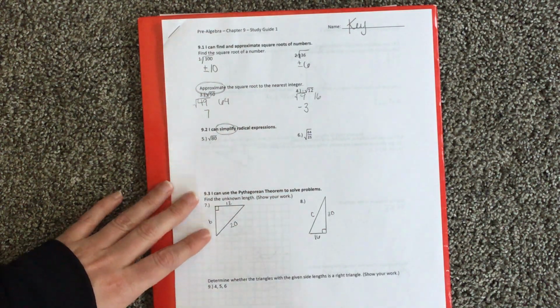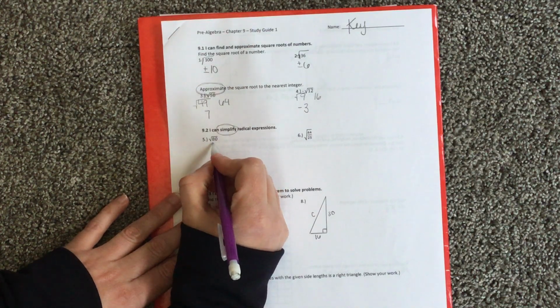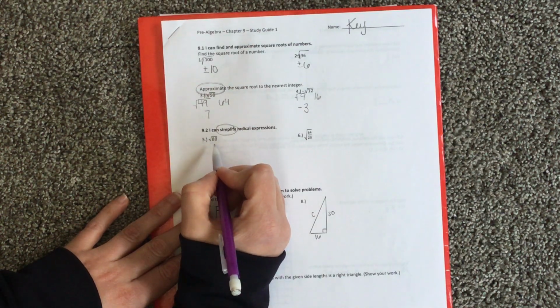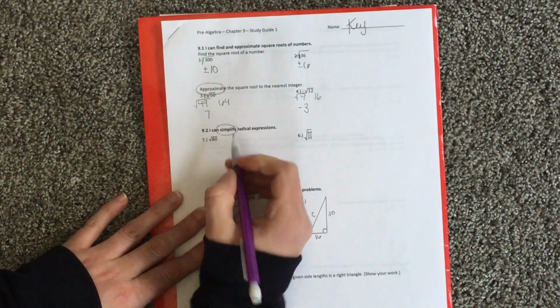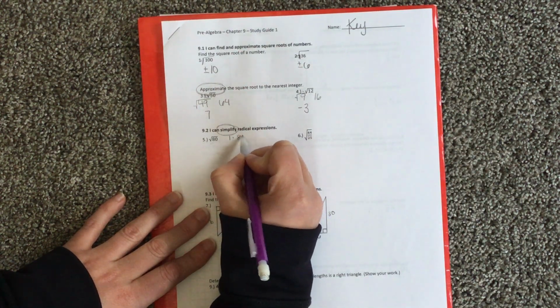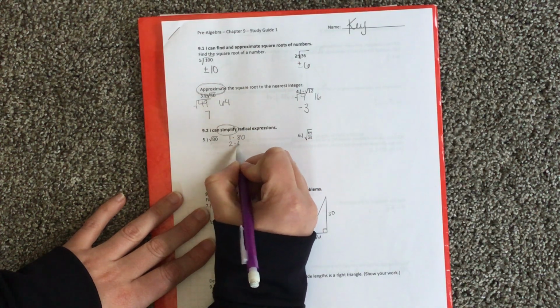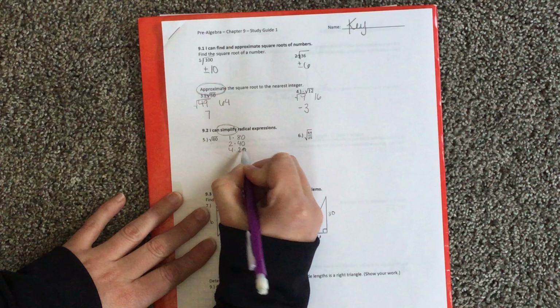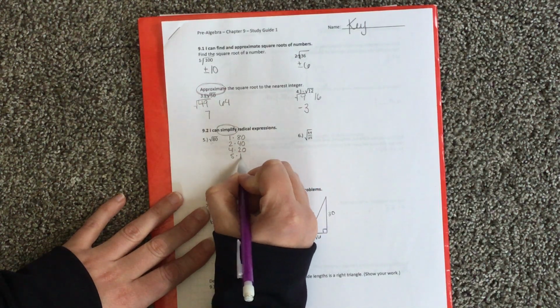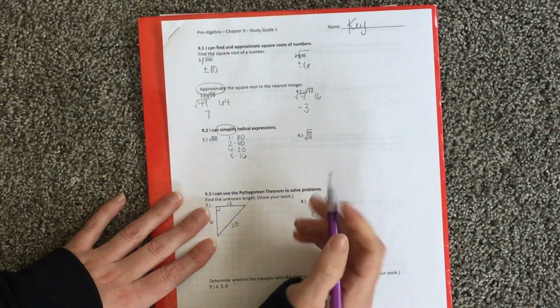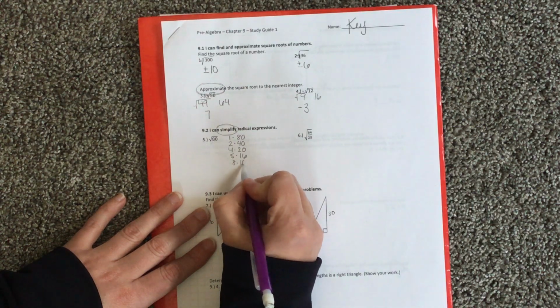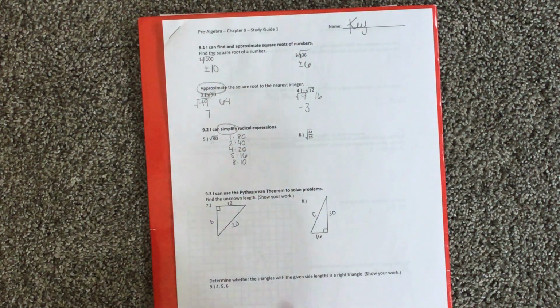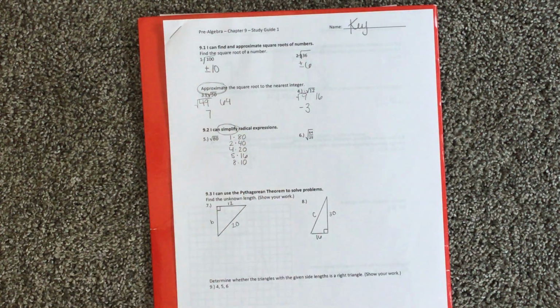So I'm going to think of different factors of 80, and when I simplify, I want to find the largest perfect square of the factors of 80. So let me show you. 1 and 80. 2 times 40, 3 does not go into 80, 4 goes in 20 times, 5 goes in 16 times, 6 does not go in, 7 does not go in, 8 goes in 10 times. 9 doesn't go in. I can stop because I meet this 10.